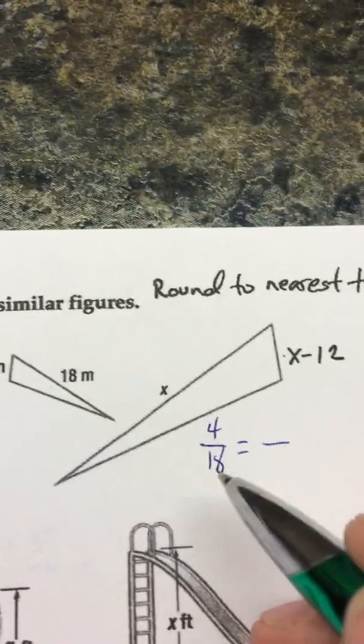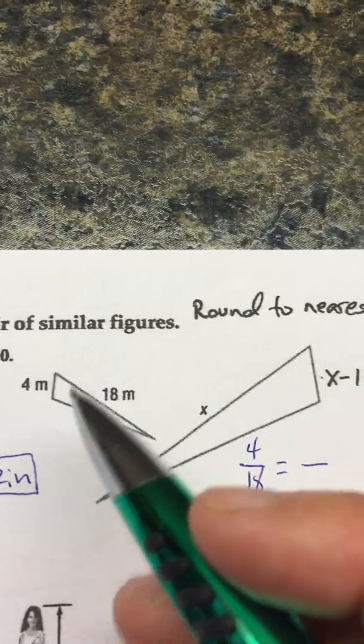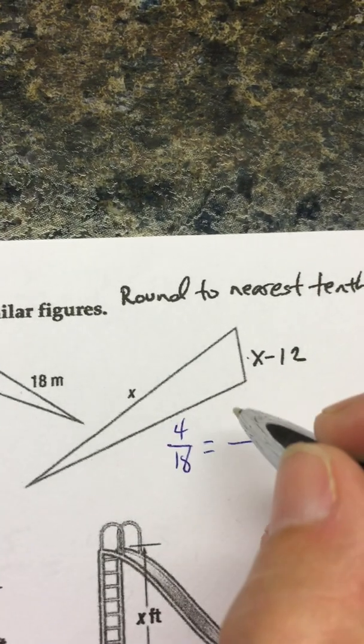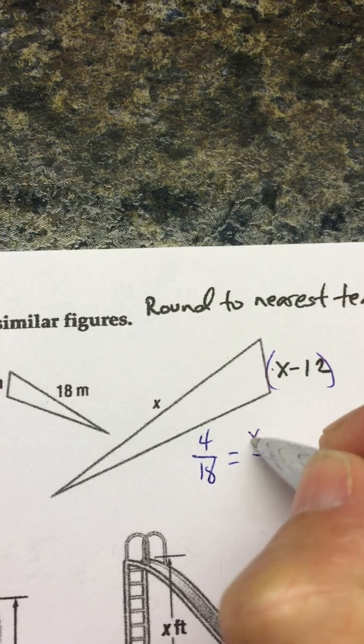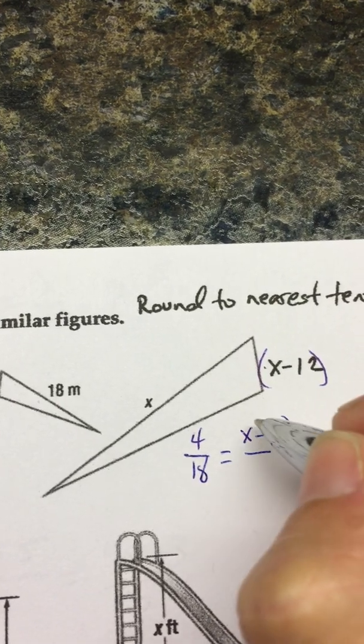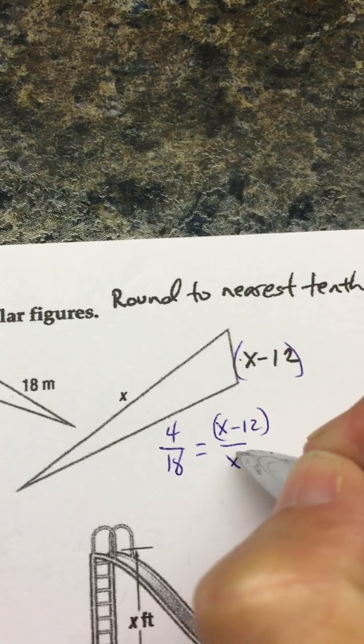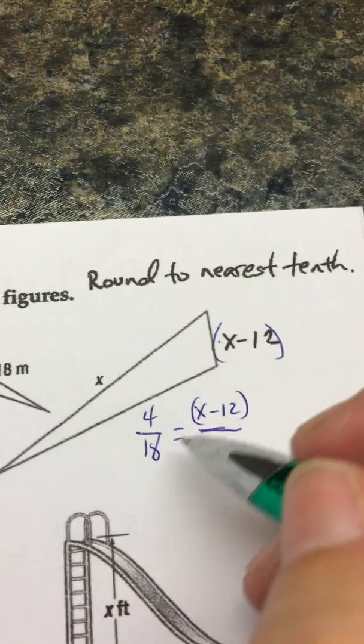Okay, so 4 over 18 is equal to the short piece over the long piece. So this is the short piece, x minus 12. Remember, we always put parentheses around the polynomials, so x minus 12 with parentheses around it, all over the x. Okay, and then cross multiply.